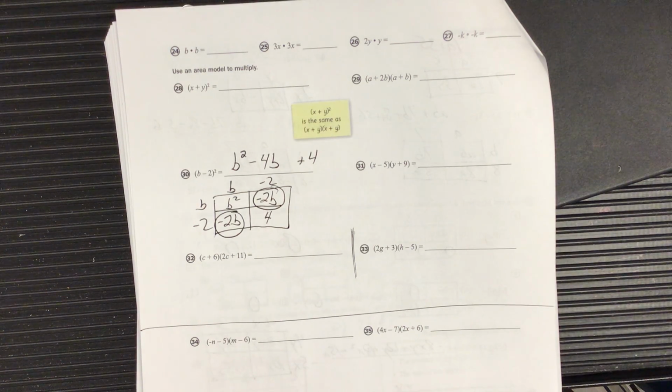Okay, try those other ones there, just on the top. How do I do that? B times B. That's all it's saying. What is B times B? B squared. There you go. That's it.